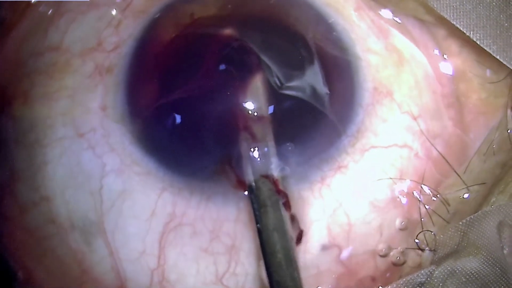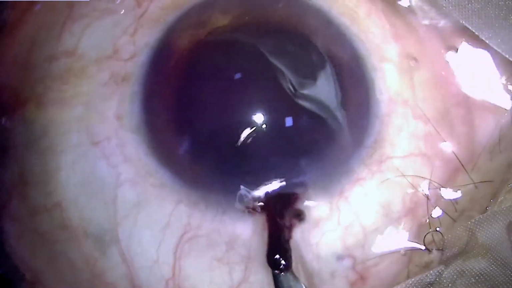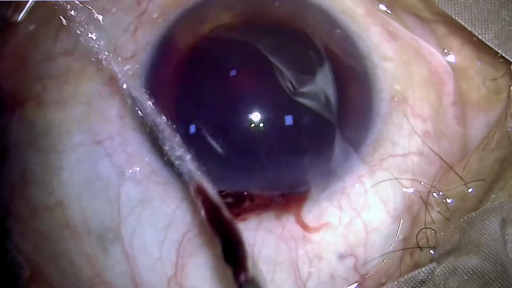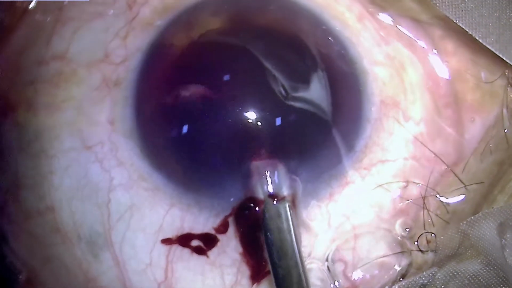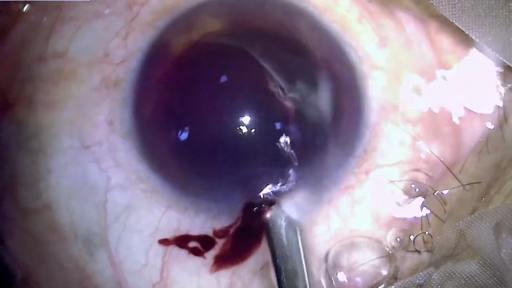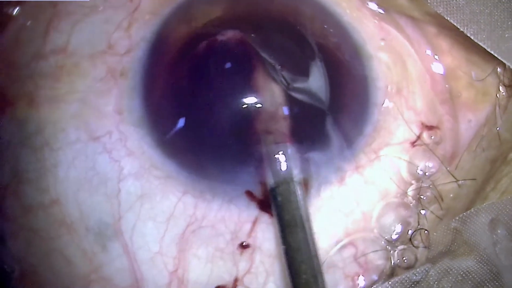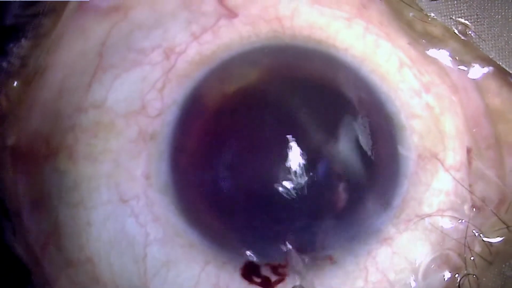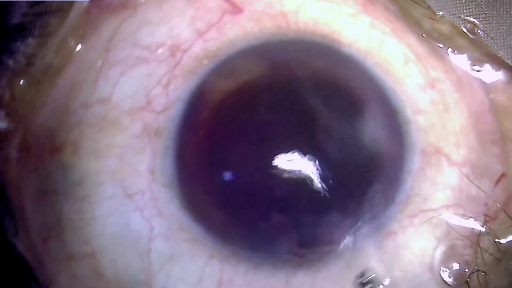We are using active aspiration created by a 5 ml syringe, and we are holding the clot and pulling it out, and it is apparent that it is coming out piecemeal just because the opening is small. But the advantage which this small opening provides is that the chamber is well maintained, which is so very important to prevent any occurrence of cataract in the crystalline lens, and also to protect the endothelium.